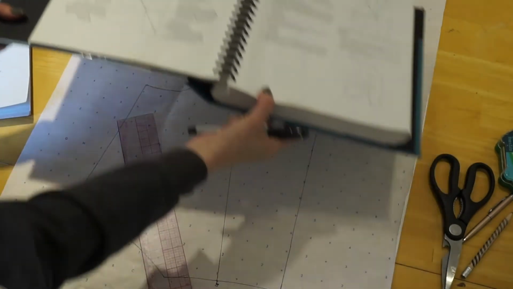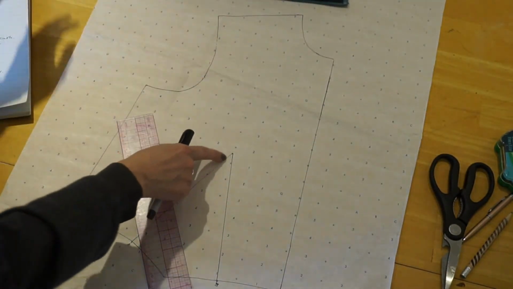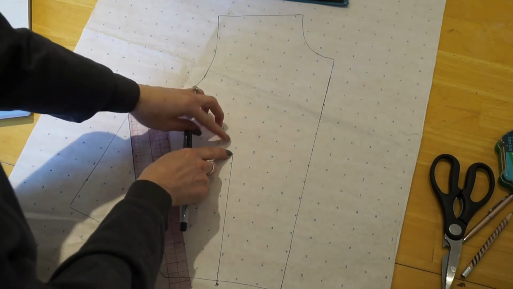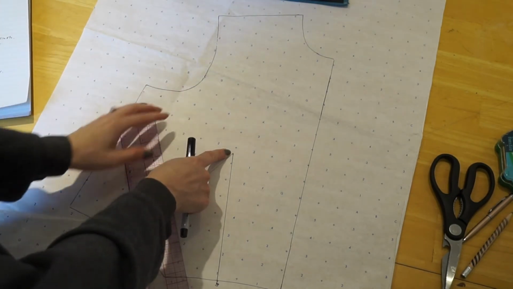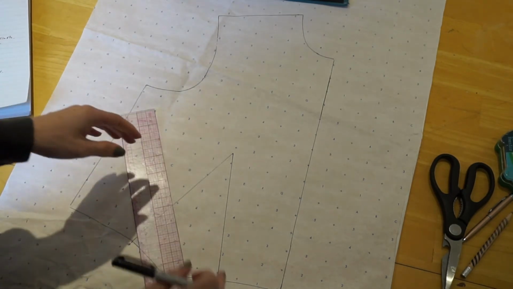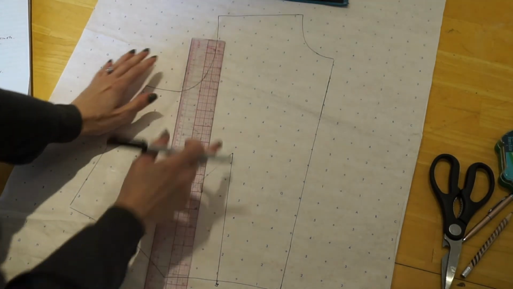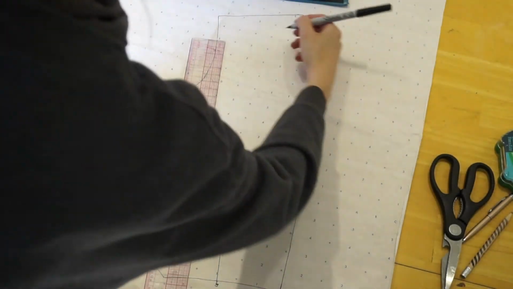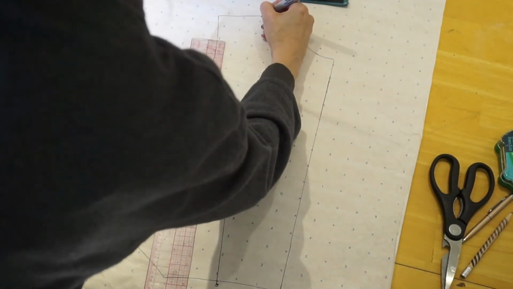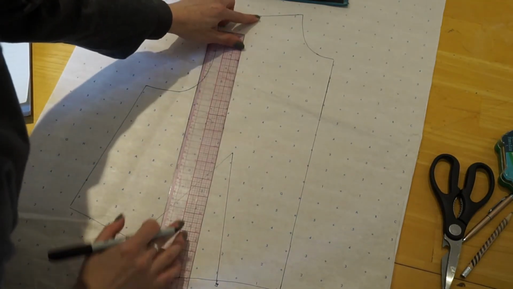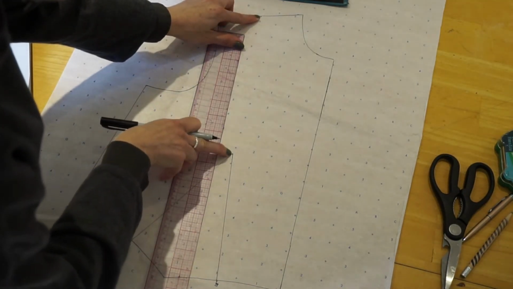Okay, so that means from my dart point, and your new line always needs to intersect or start at the dart point, or the bust point, should I say. And I'm going to draw a new line right up to the mid-shoulder. Okay, so my mid-shoulder is about here. So I'm going to draw a line from mid-shoulder down to the bust point.